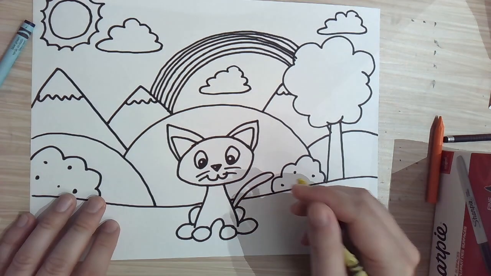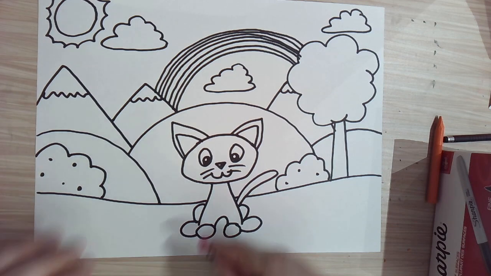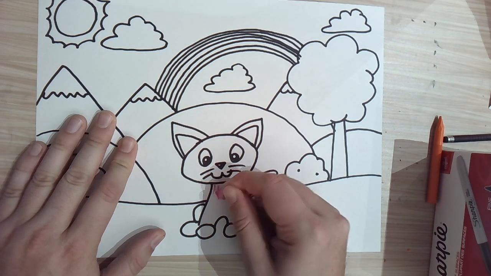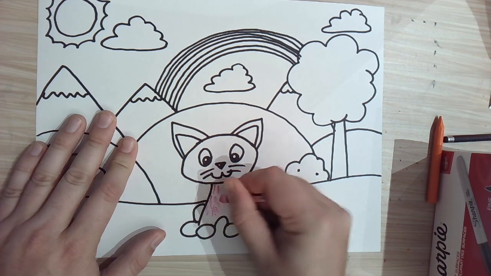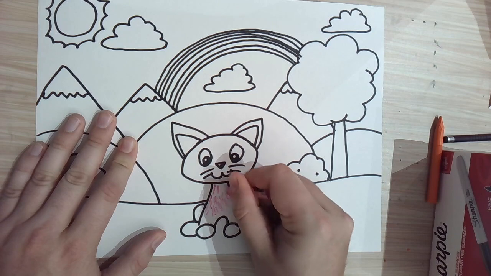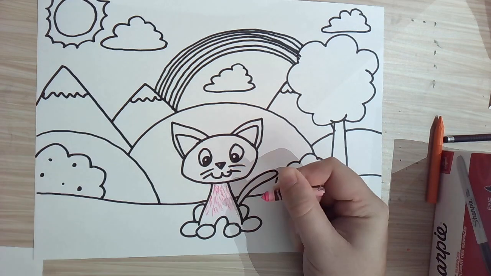Okay, so now it's time to add textures and patterns to things. So to add textures, I'm going to pick a color for my kitten, and I'm going to try and create a fur texture. So I think I'm going to make a little pink kitten, and to create a fur texture, I'm just going to do a whole bunch of lines that flow together. I want to make this kitten look furry.